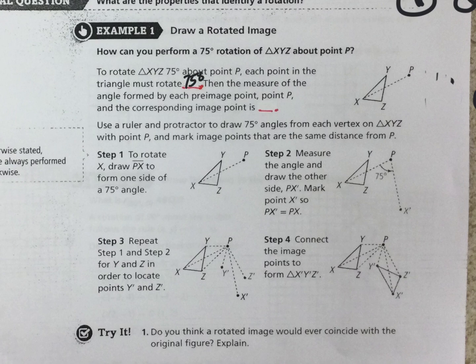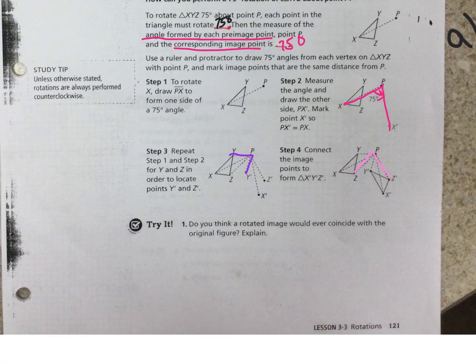And then the measure of the angle formed by each pre-image point, so that's the pre-image and this is the angle, and the corresponding image is going to be 75 degrees. And that will be true for X, it'll be true for Y, and it will be true for Z. All these angles would be 75.